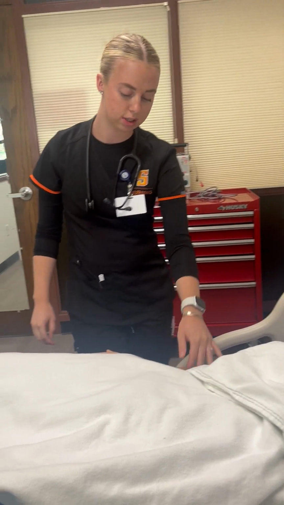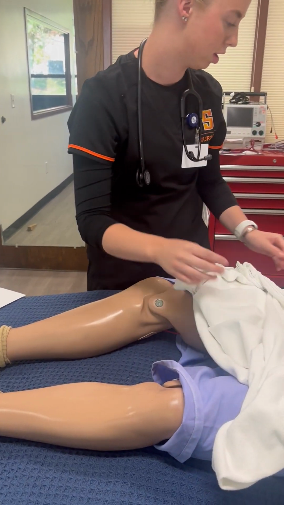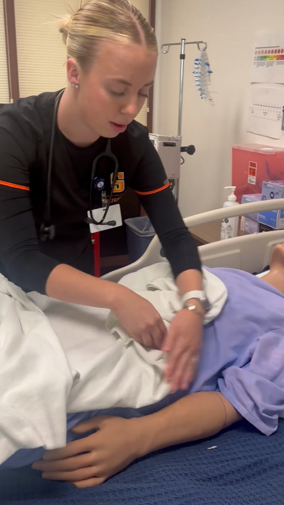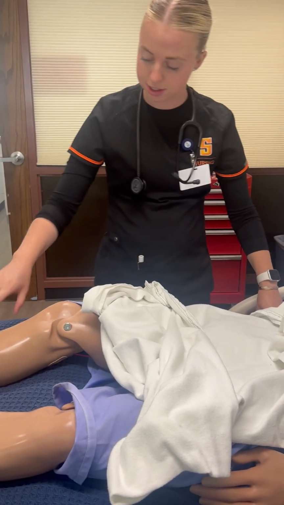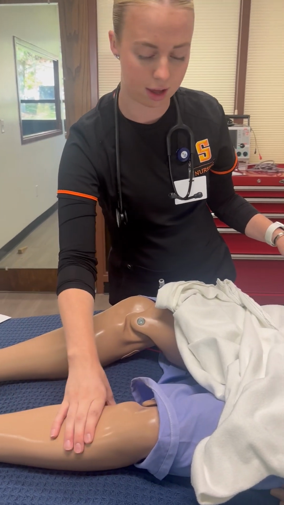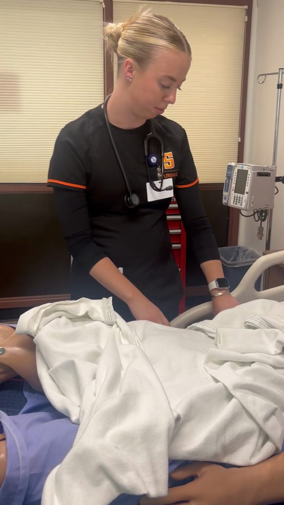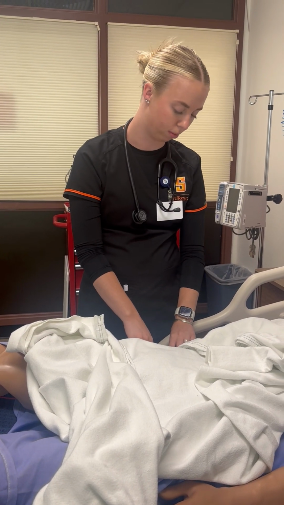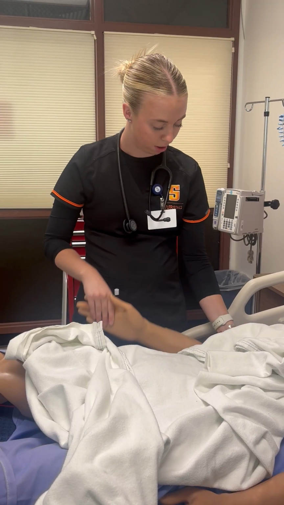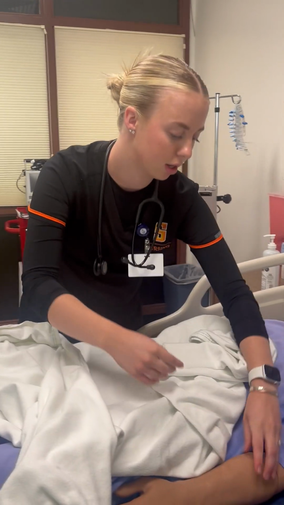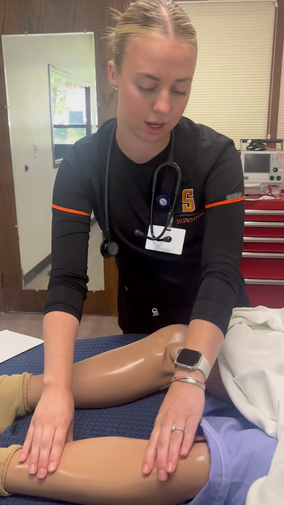Next, I'm going to assess your extremities and just make sure that everything looks and feels okay. I'm just going to assess them for edema, look at the integrity of the skin, and make sure that the temperature feels right, which it does. The skin doesn't feel clammy or freezing cold or anything abnormal. I'm also going to look for any abnormalities on the skin, things that we shouldn't see. All right, nothing worrisome there.